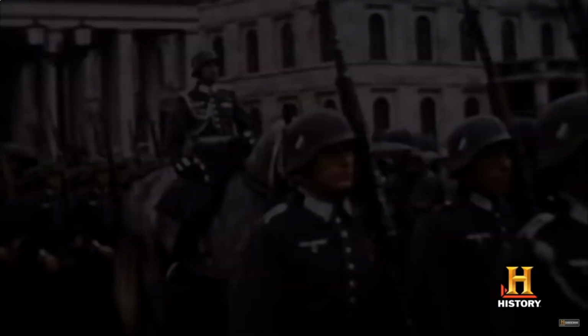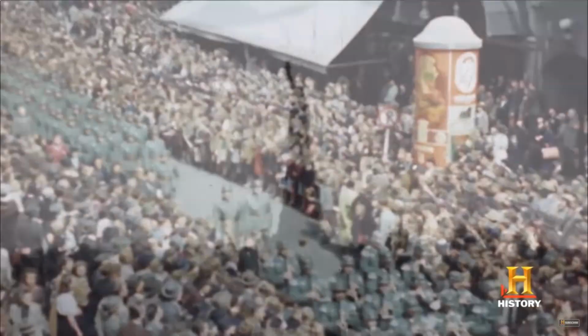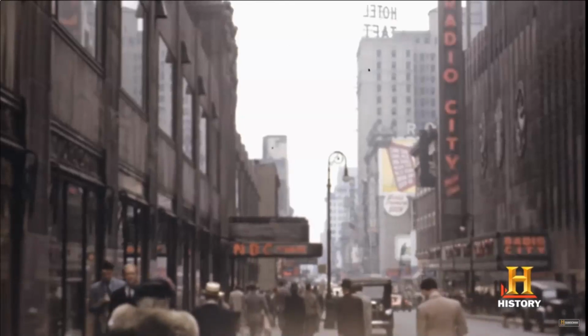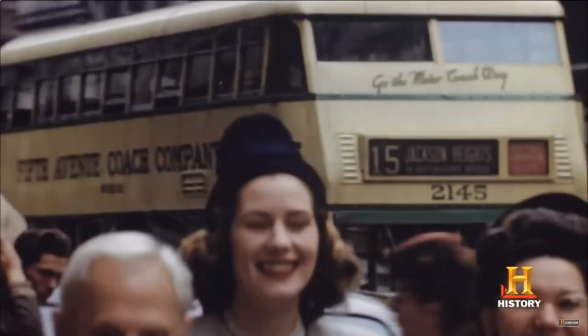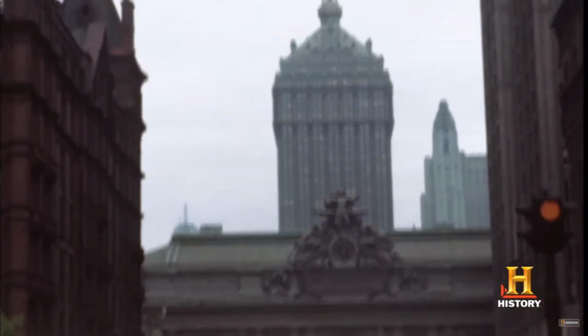With a third of Europe now under Nazi control, America still sits on the sidelines. Many believe the war to be Europe's problem. Recalling the horrors of World War I, the majority of Americans don't want to get involved in another European war. President Franklin Roosevelt attempts to convince them otherwise.